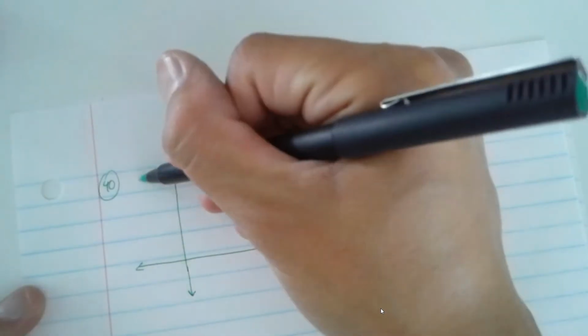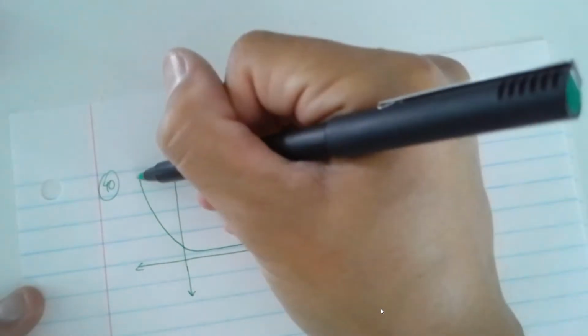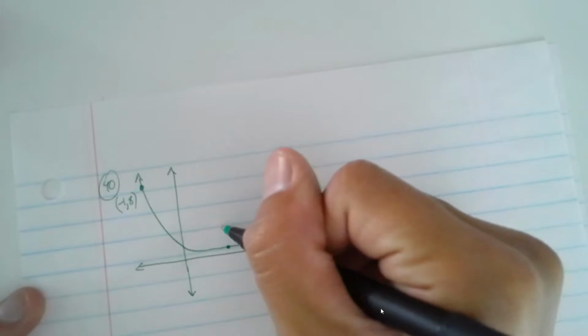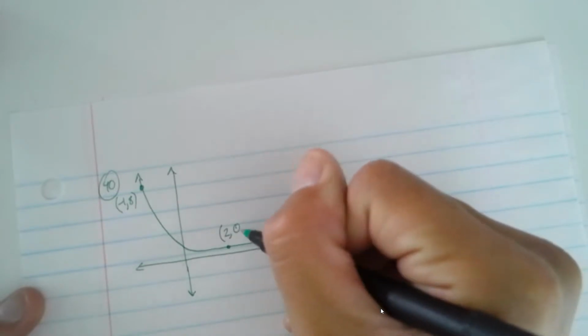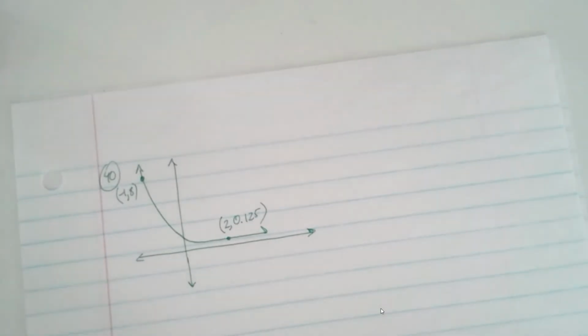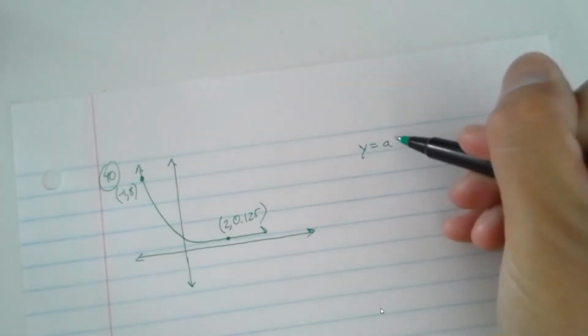And here's the graph. It's set up almost exactly the same way. I know it's not very pleasant to look at, but this is -1, 8, and down here are the 2 points given, 2, 0.125. Uh-oh, that's not a pretty whole number. I'm so sorry about that. Again, solve for A and B. You're left with this equation, okay?